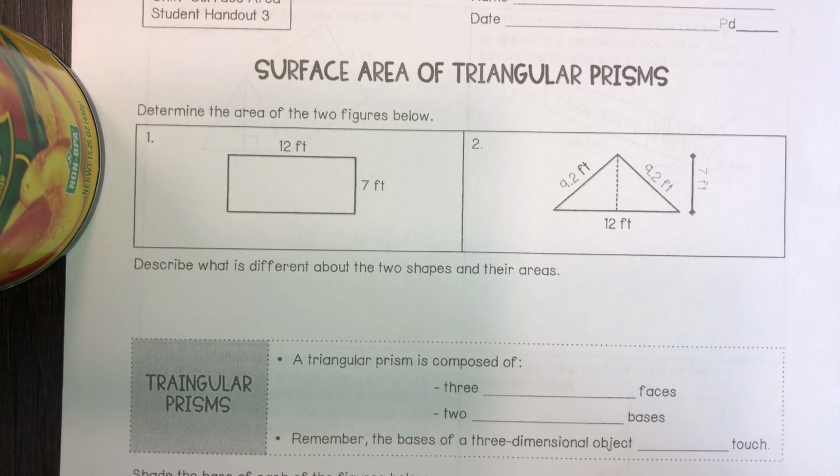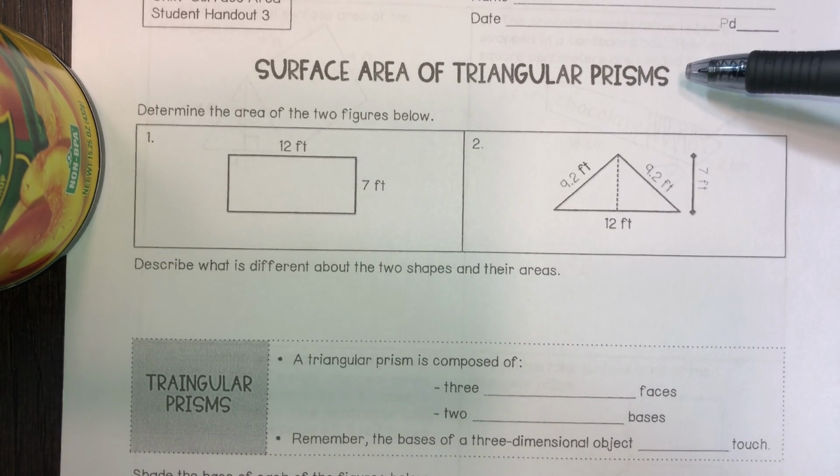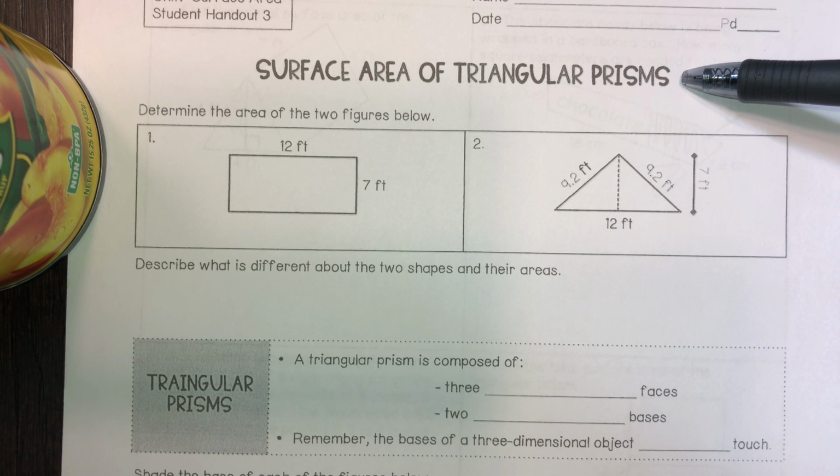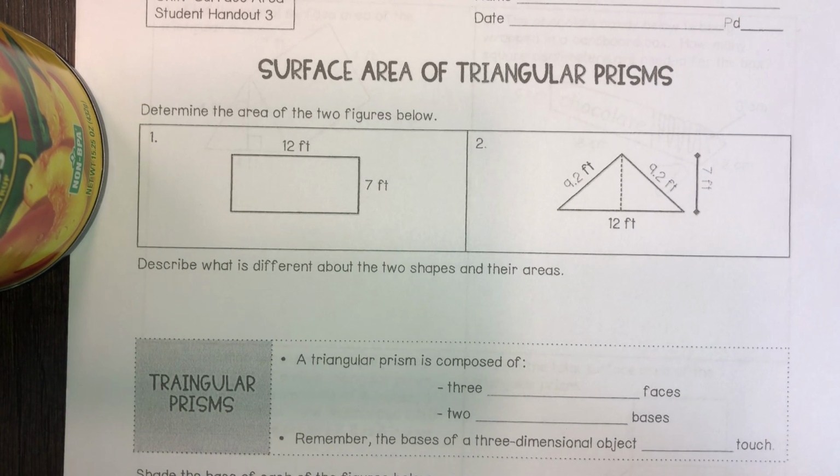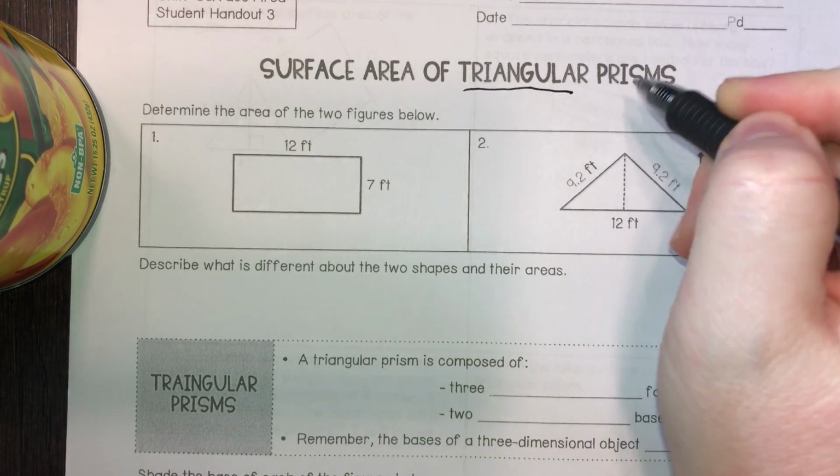All right, today we're going over the surface area of triangular prisms. In the previous video, it was over rectangular prisms and cubes. So now we're going over triangular prisms. Okay, just like the name says, triangular prism.